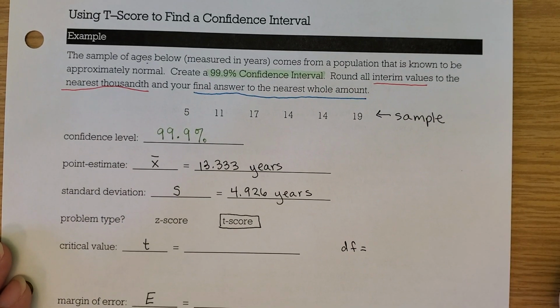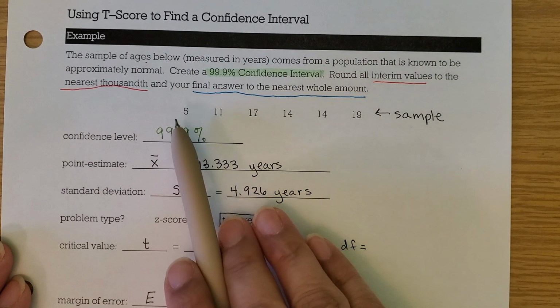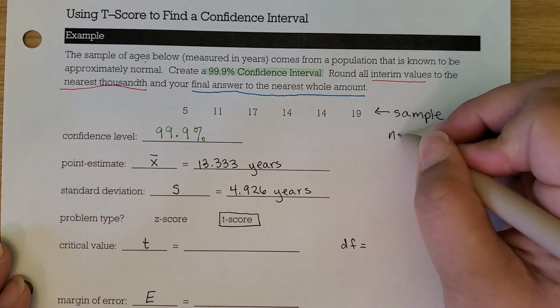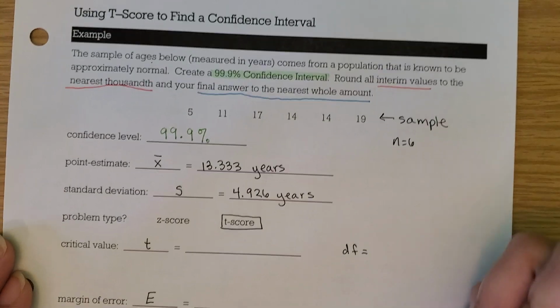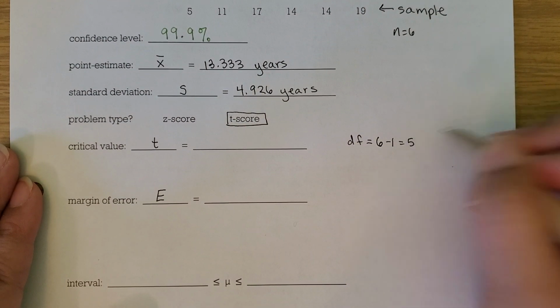They didn't tell us n, but n is the sample size. It's how many numbers we have in our sample. So we have 1, 2, 3, 4, 5, 6. n is 6. So for our degrees of freedom, we're going to do 6 minus 1, which is 5.